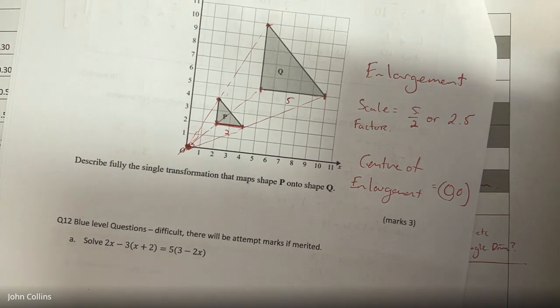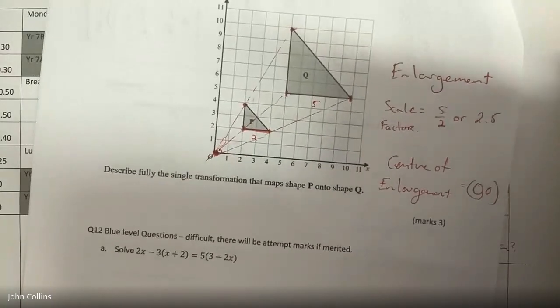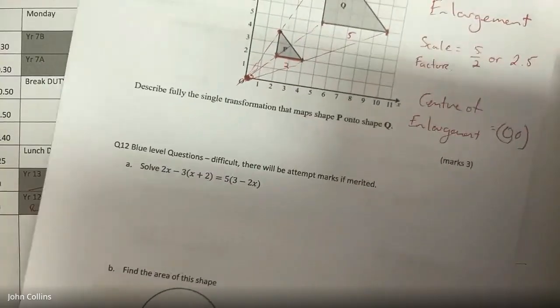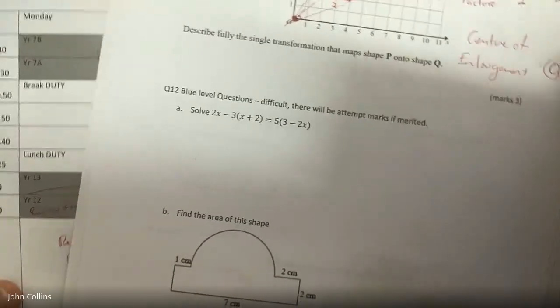I'd give it. Try and use the correct terminology, but look at you saving time. Yeah, that's fine. All right, we're going to get on.